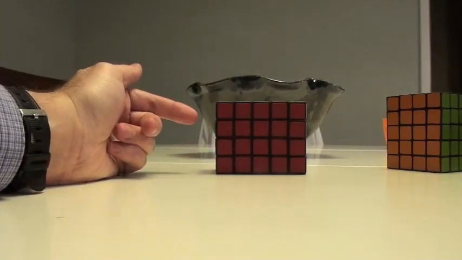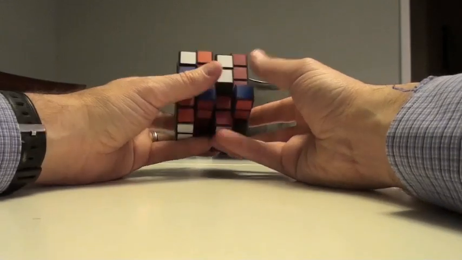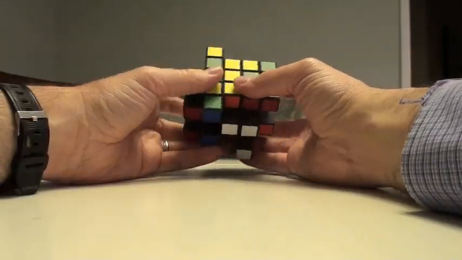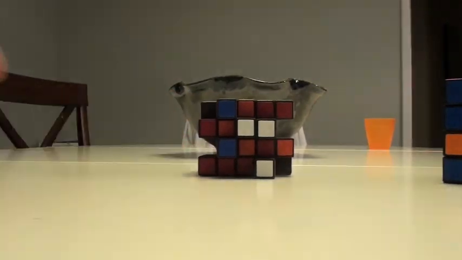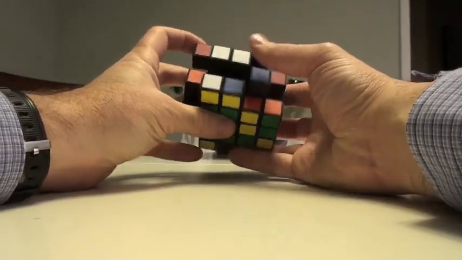From there, abracadabra. Okay, so we have a scrambled 3x4x5. Step 1, don't panic. You'll get through it. It's all a question of perspective. So the first step is to understand perspective here. What do I mean by perspective?